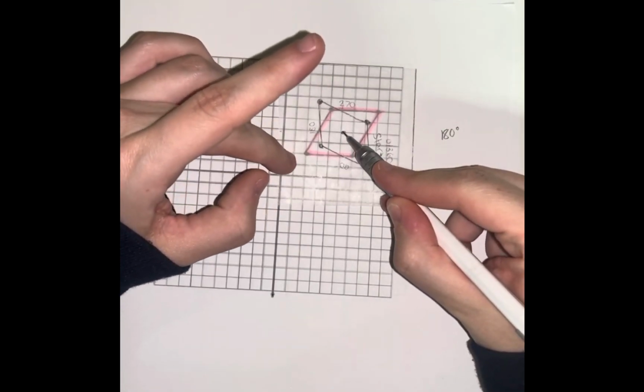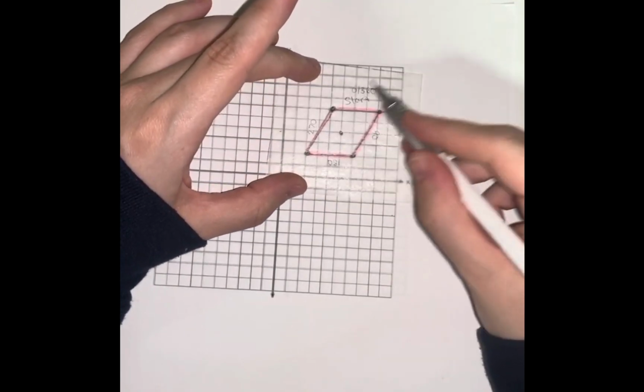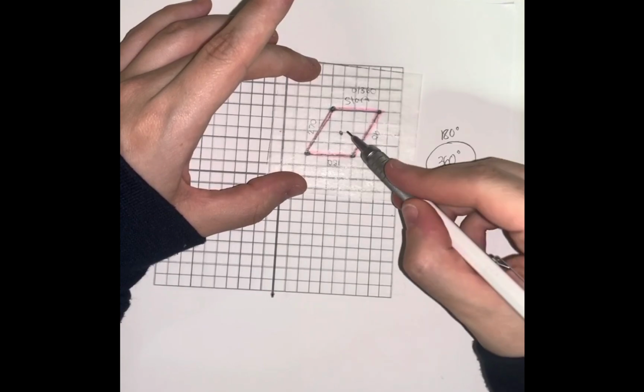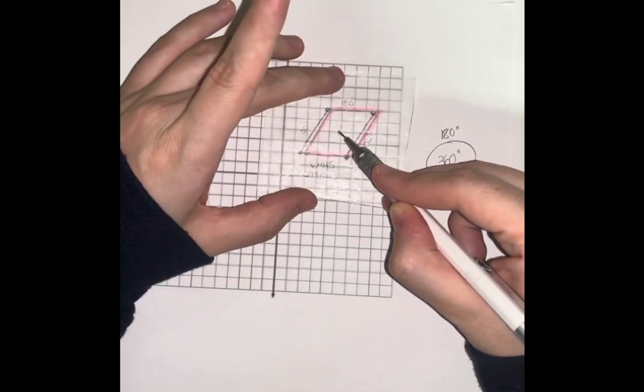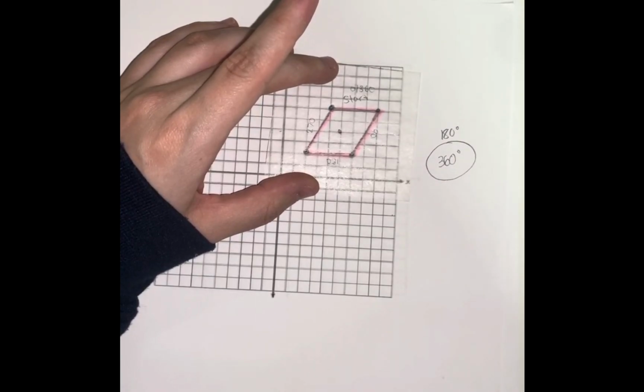But then if we go 270, we can see that that does not work. But if we go another 180 degrees for a total of 360, that's going to work. And that 360-degree rotation is always going to work because that's just doing a full rotation around. So if you rotate your figure a full 360 degrees, it's going to end up back where it started.